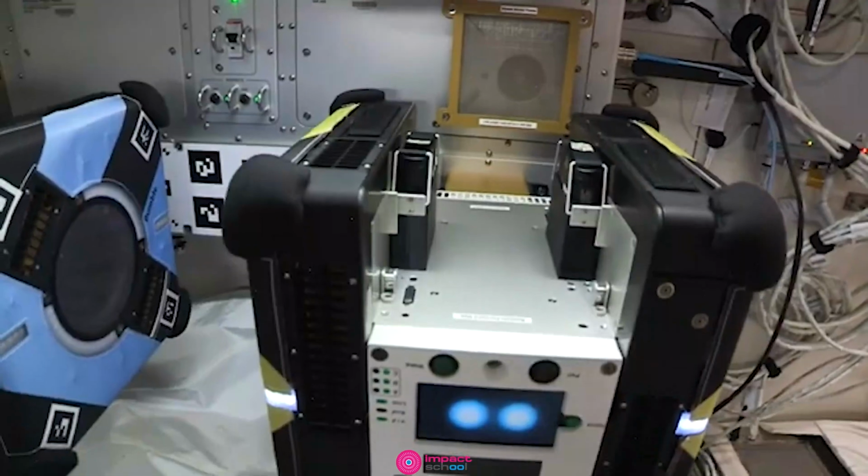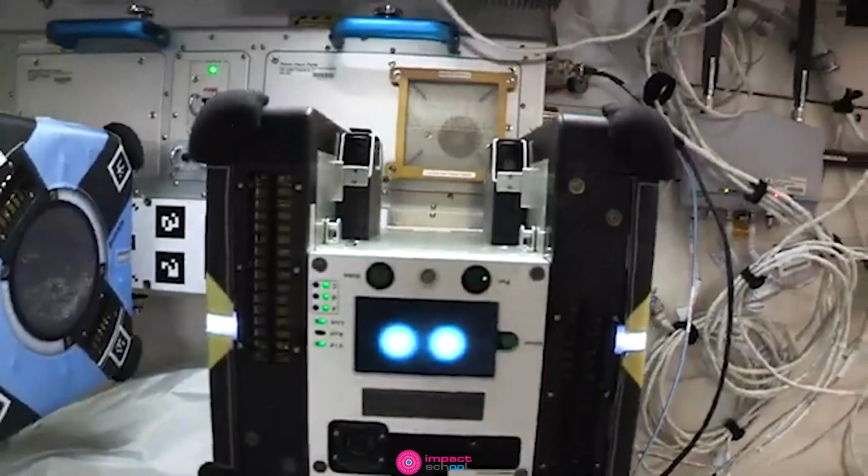And it will do this for all the 4 locations, and when it's done with this, it will move to an astronaut who will be on the other end of the station. The astronaut will show the Astrobee an image of an object that he or she is looking for, and let's say, for example, it's a wrench.